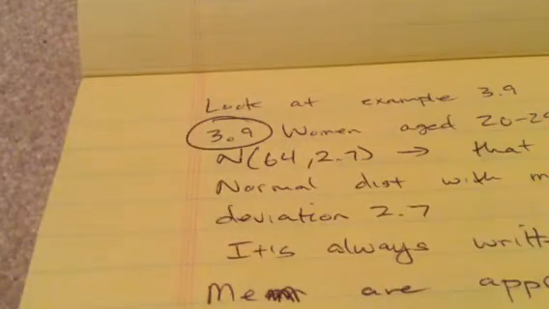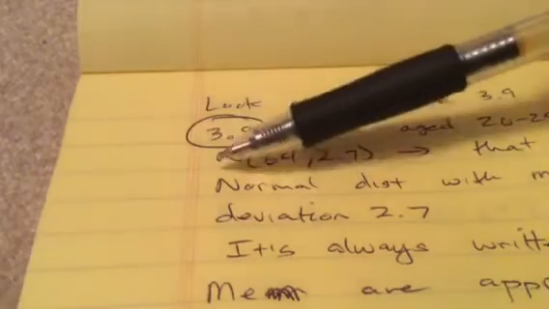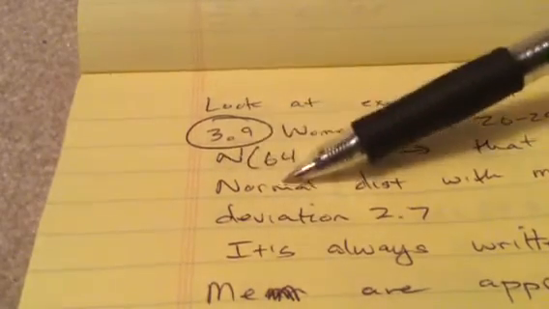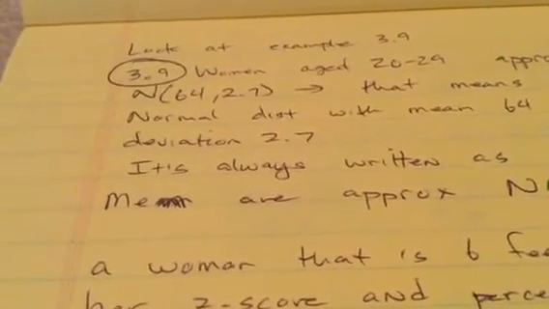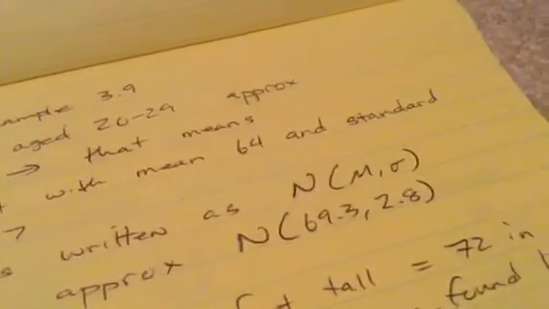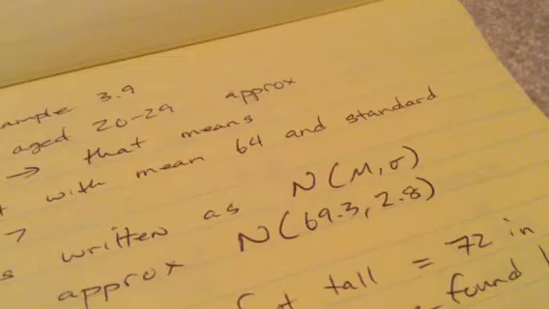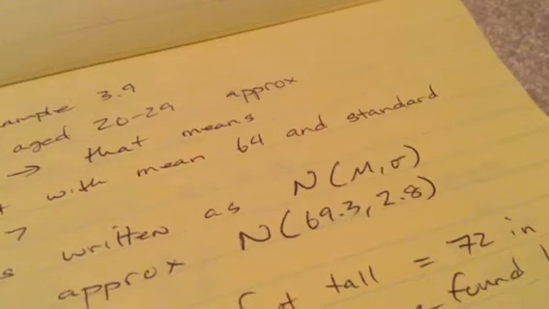Here it is. Now, notice how I wrote this. This stands for normal distribution, the mean, and then the standard deviation. That means normal distribution with a mean of 64 and a standard deviation of 2.7. I'm going to start writing that soon. It's always written as a capital N for normal, then you write your mean and then standard deviation.